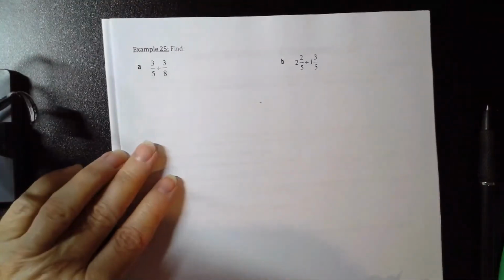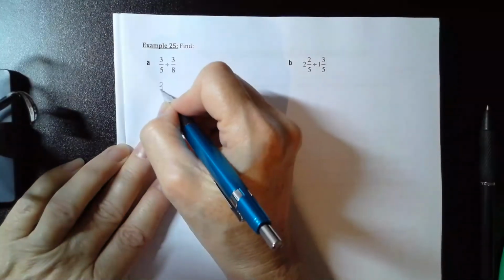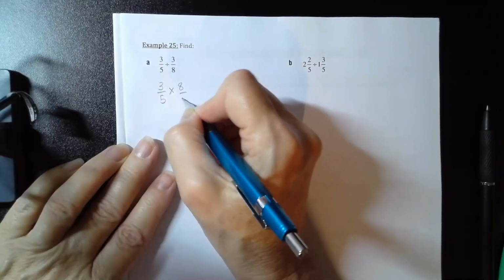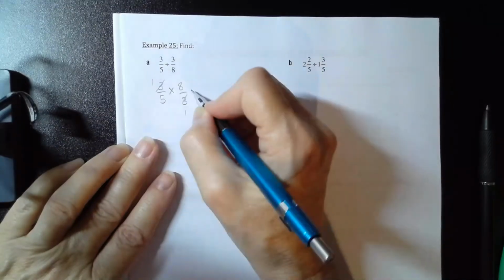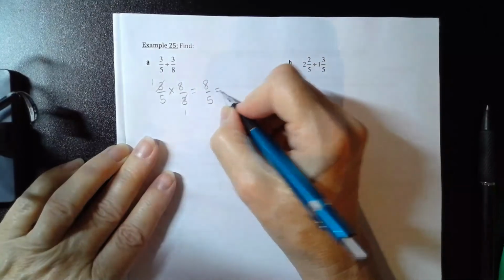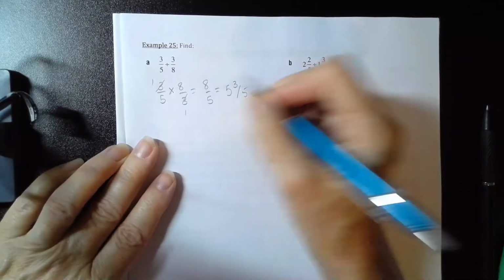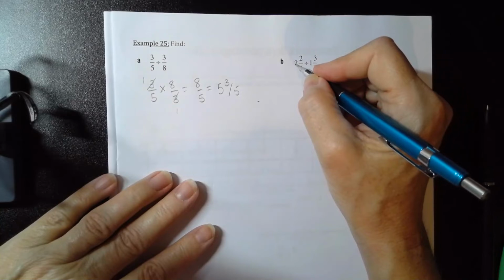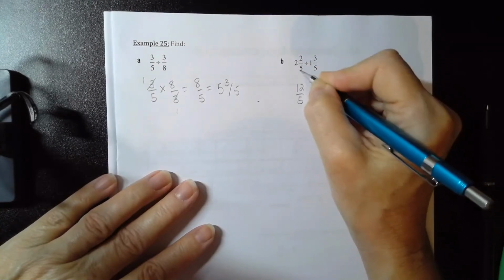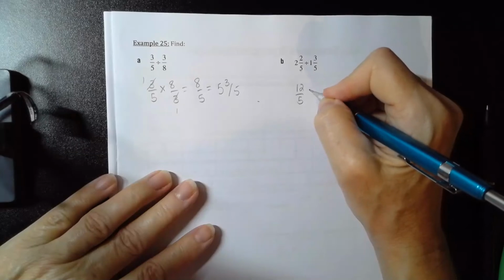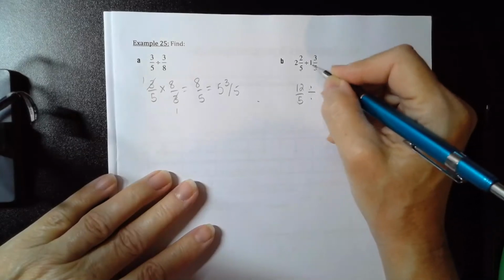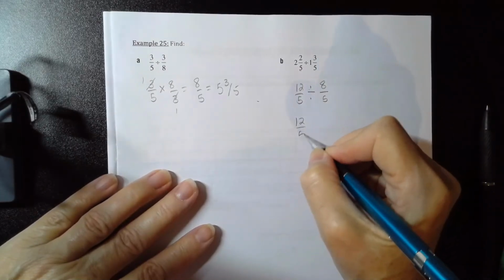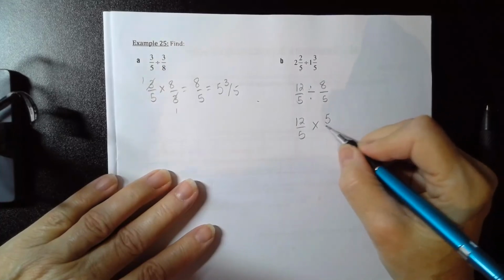Okay, on the other side, I have a couple more. These are just the same. 3/5 times, keep, change, flip. Boy, I can just cross those out and put 1s there, and I get 8 over 5. I can keep it like that, or I can put 1 3/5. But keeping it is fine. I have to change these to improper fractions. So I go 5 times 2 is 10, and 10 plus 2 is 12 over 5. I always keep that same denominator there. I'm going to keep the divide for a minute, and I'm going to change this one. 5 times 1 is 5, plus 3 is 8 over 5. Now I'm going to keep, change, flip.